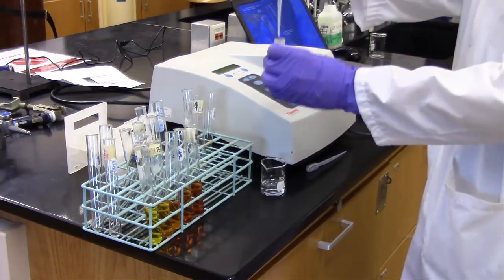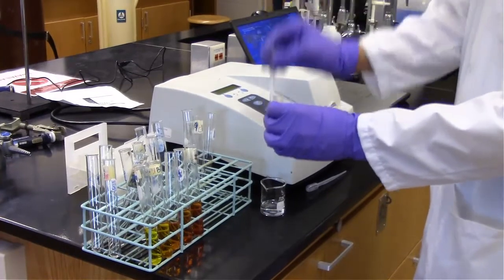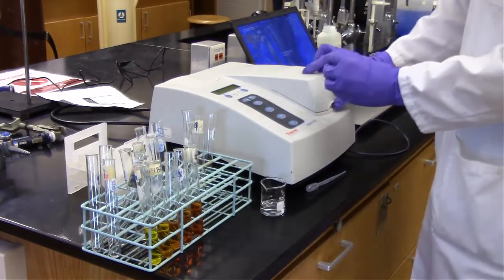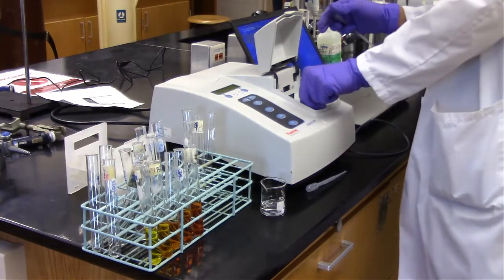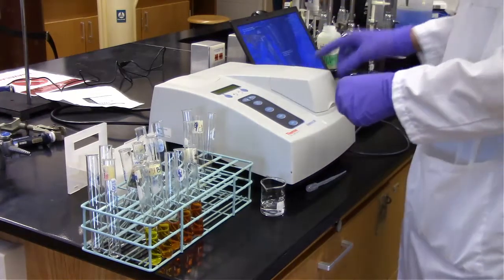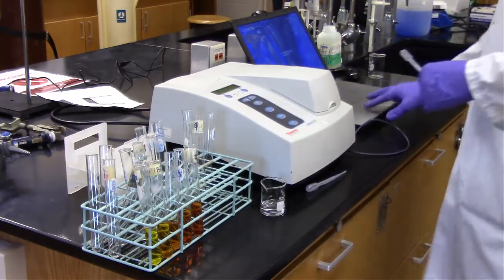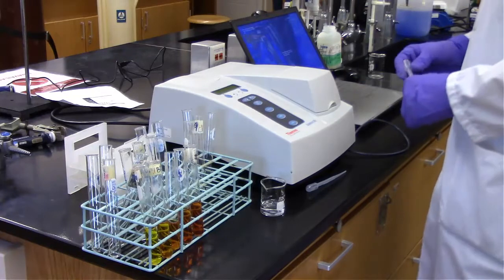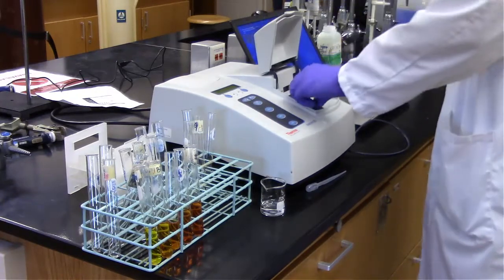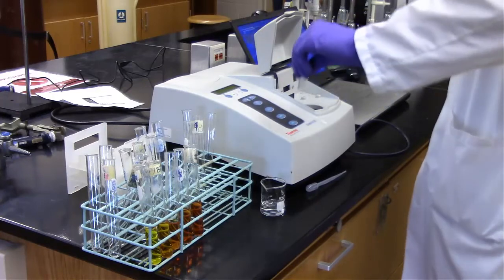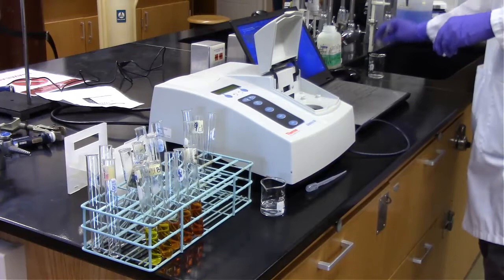Okay, now we've moved over to the Genesis Spec 20. I've got some distilled water that I'm adding to the small cuvette. I'm going to put it in there. So the actual wavelength flows front to back in that machine. There are basically two tinted or shaded sides of that cuvette, and then 2 are clear. You want to make sure that the wavelengths are flowing through the clear side, so front to back.